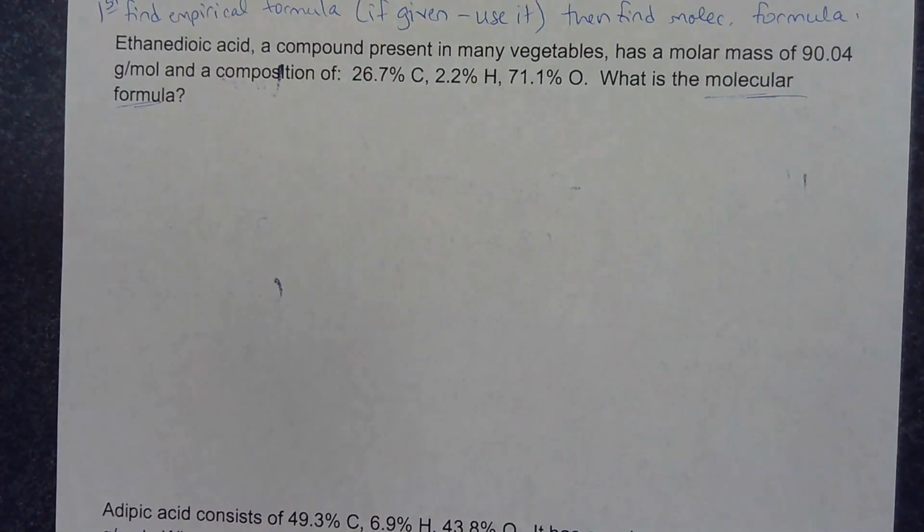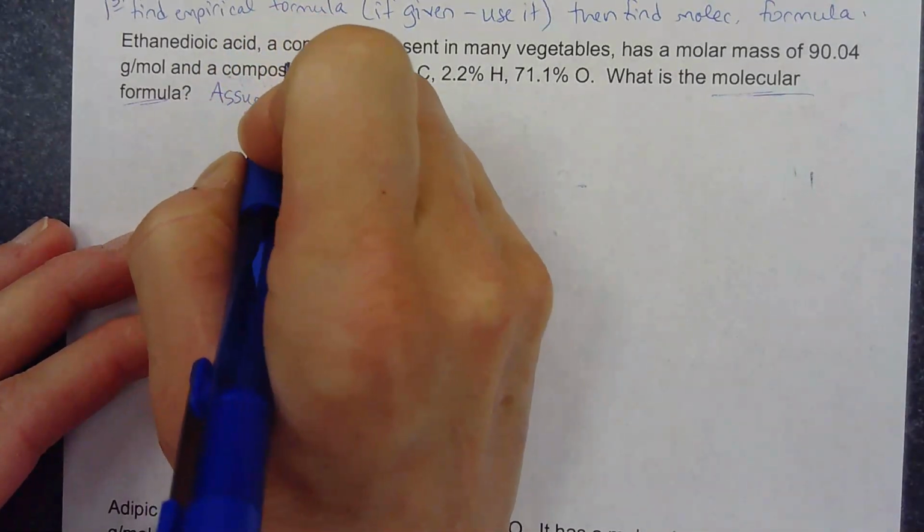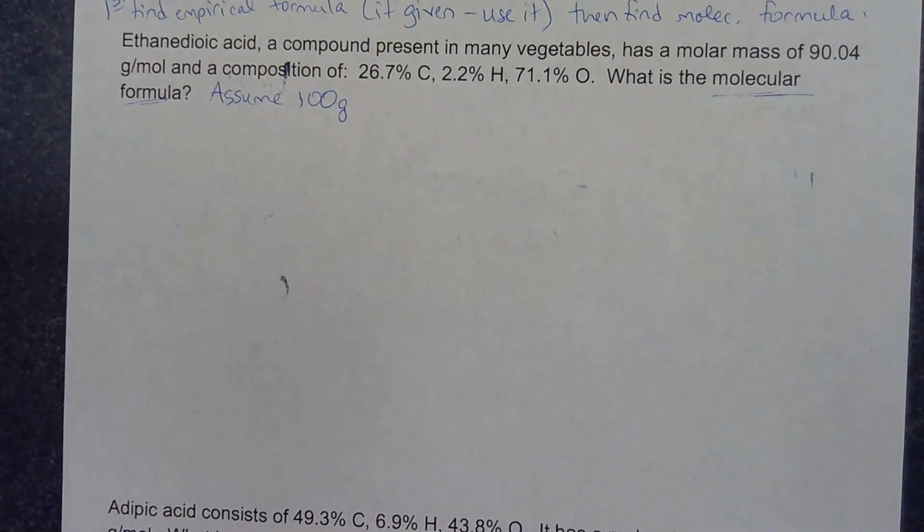When percentages are given, what's your first step? Assume 100 grams. So I'm going to do the first one with you, and then I'm going to let you do the second one, and then we'll check it, okay? So assume 100 grams.